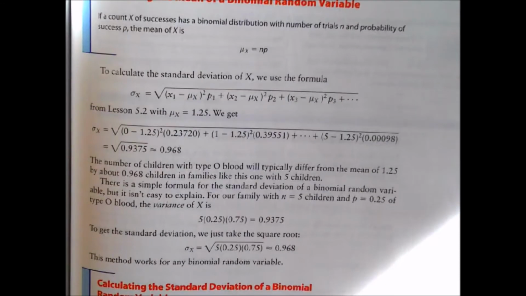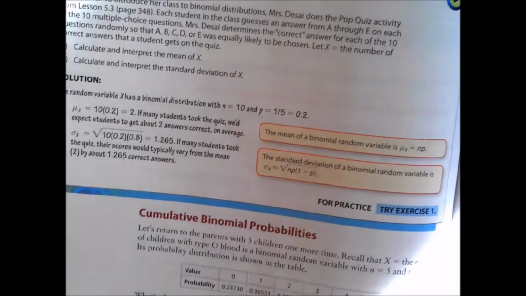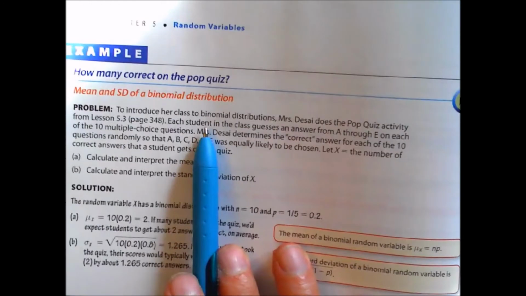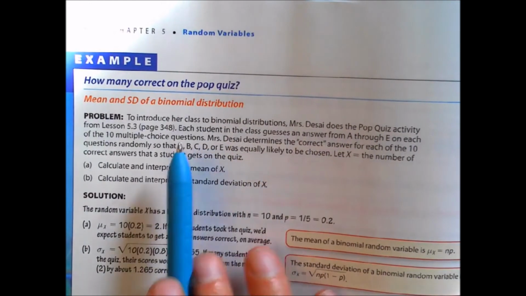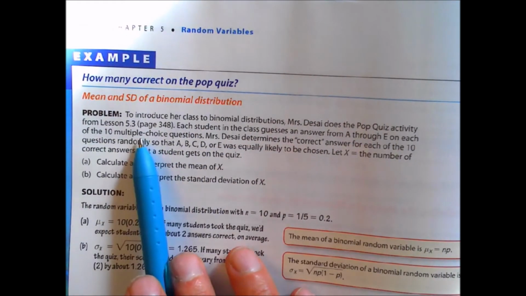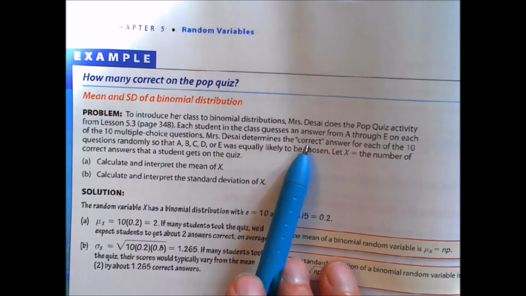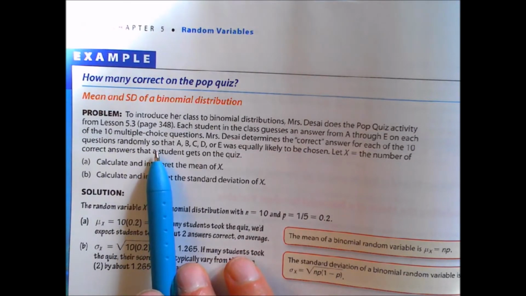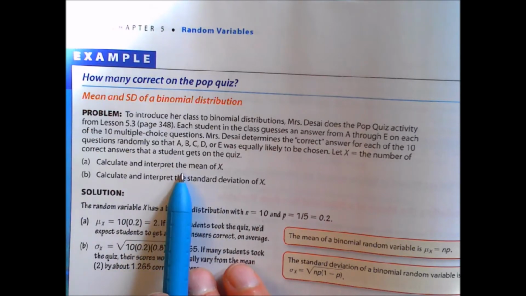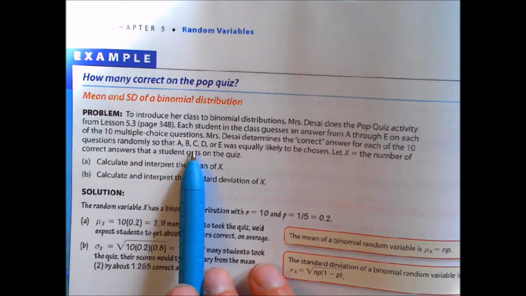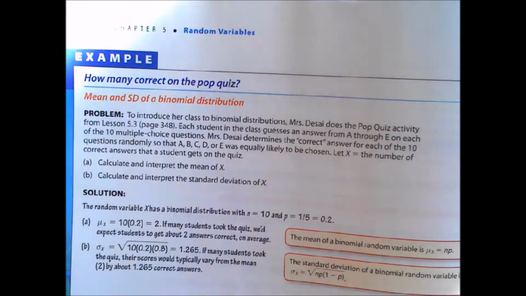Okay? So let's look at an example. To introduce her class to binomial distributions, this teacher does a pop quiz activity, which I did with you guys. All the questions were A through E. You had 10 multiple choice questions, and we wanted to know how many were correct out of 10. If you remember that day, I asked you, how many would you expect to get right? 1 out of 5, so if you had 10 questions, you'd expect to get 2 right. So you were exactly right when you said that.